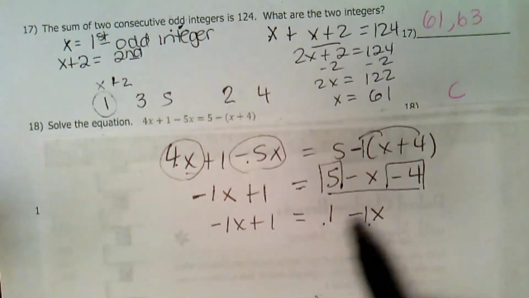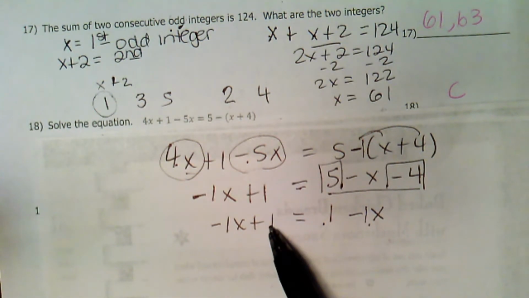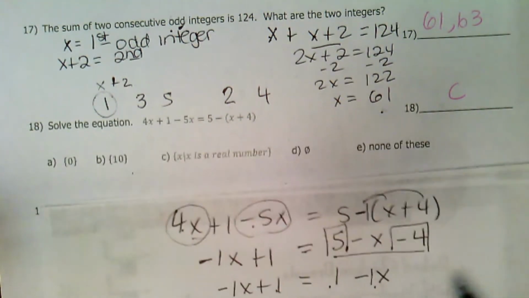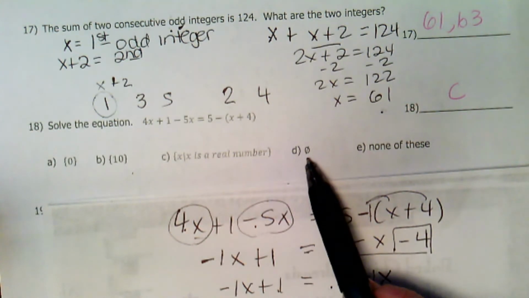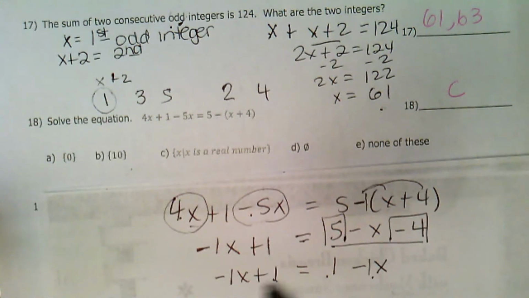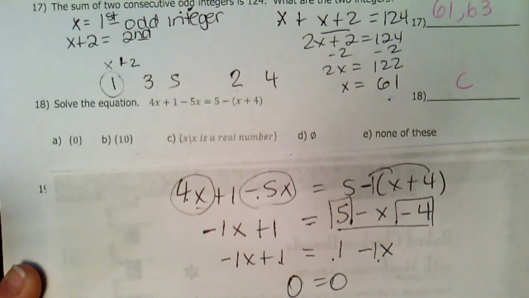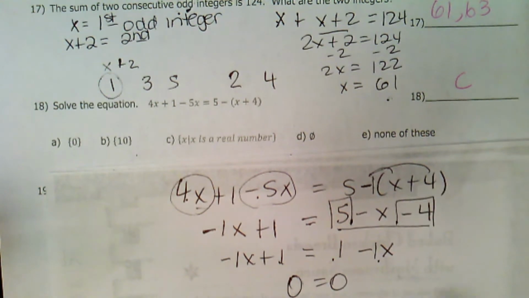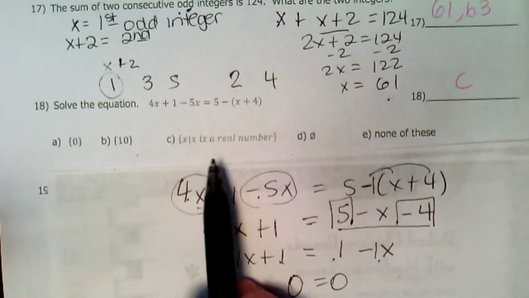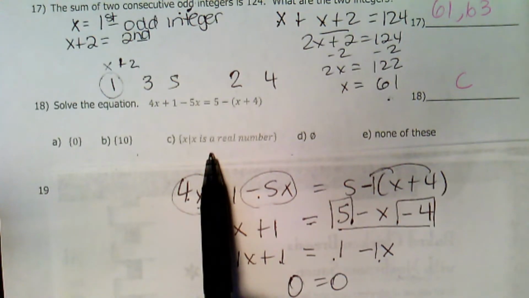If your x's cancel out and what's left isn't true, so for example, say this was a 2, our x's cancel out, but then it says 2 equals 1, then this is the answer. There's no solving it. That's just what that means. These cancel completely out and leave you 0 equals 0, so that A is not a good answer. It has to say x equals 0 or 0 equals x for A to be an answer. So when this happens, when the same exact thing's on both sides, C is our answer.